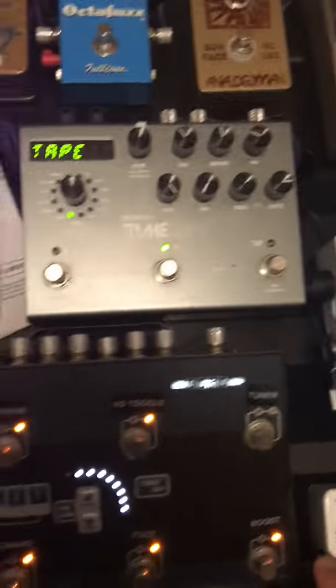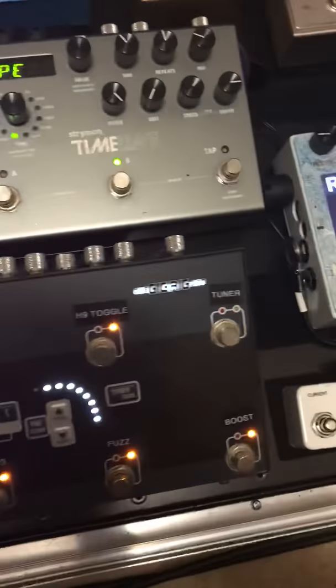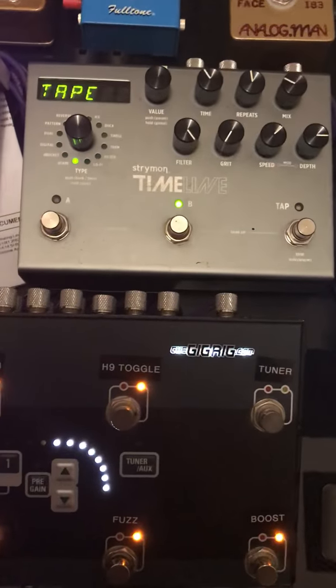Go back to the default setting, does exactly the same, goes back to the phaser, deactivates it, and I'm back in the setting I was before. And that's pretty much how you do it.